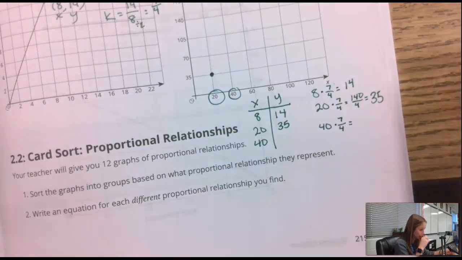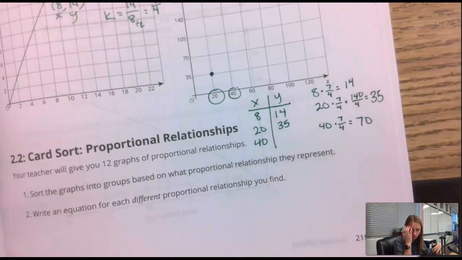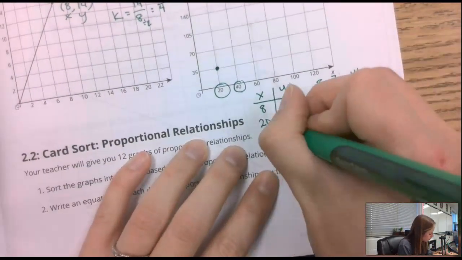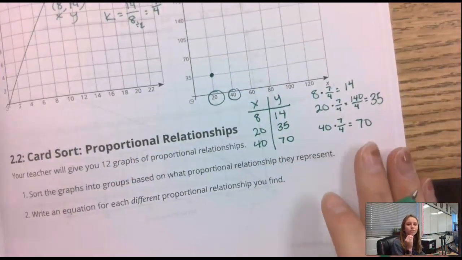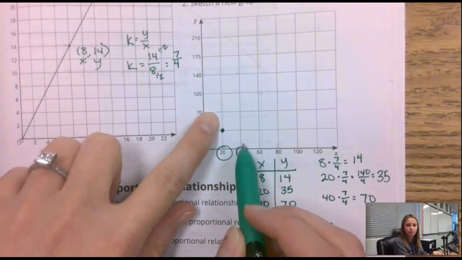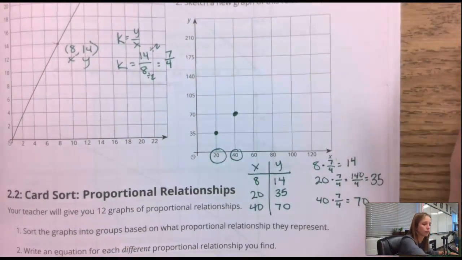And if I do that math, I would end up with 70. You can go ahead and use your calculator to help you there, okay? Alright, so now my y is 70. So let's go ahead and graph this. At 40, I'm at 70. There we go. Not too bad.